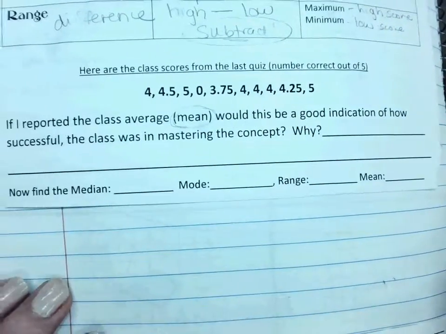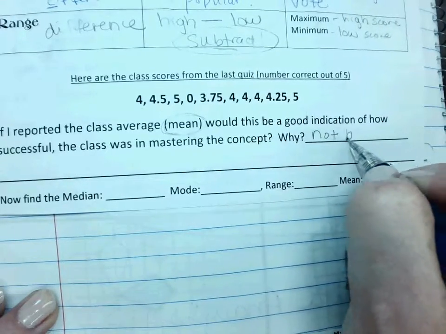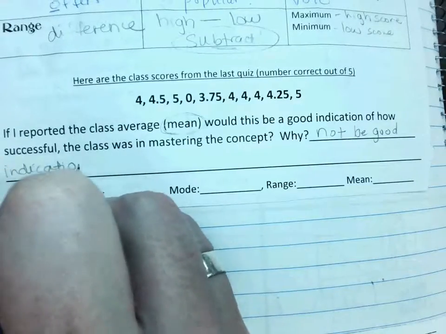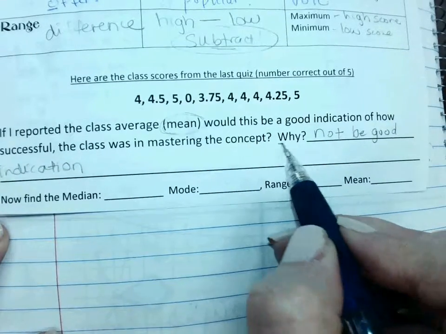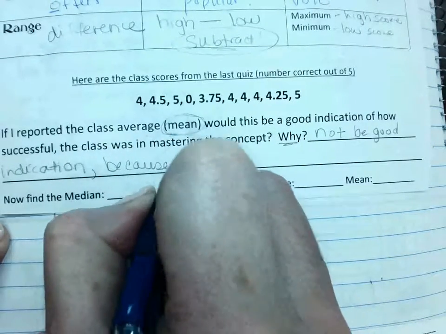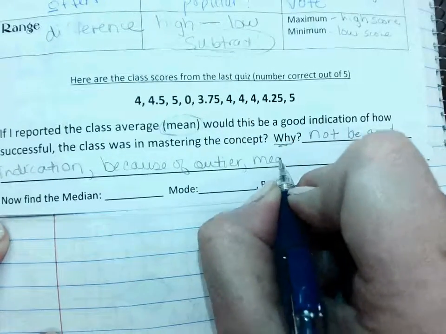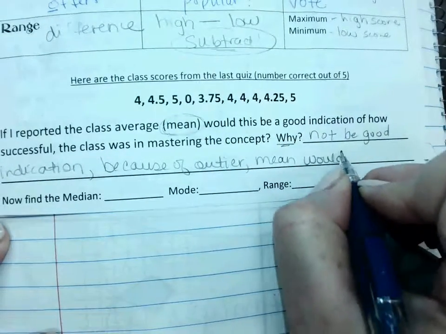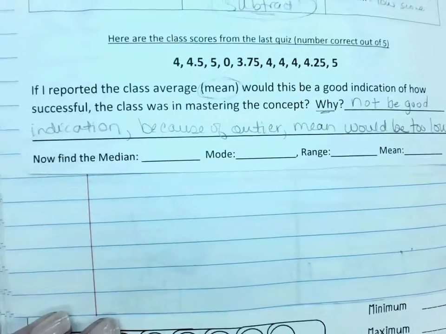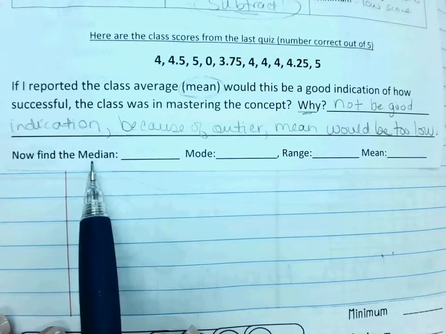Okay, well, the truth is it would not be a good indication. But the most important part is why, and it's because of the outlier. The mean would be too low to be an accurate measure. Okay, so now let's look at these numbers and let's do the work.